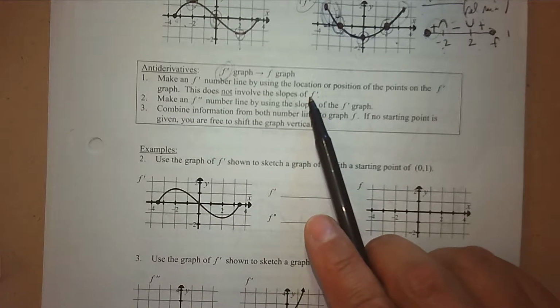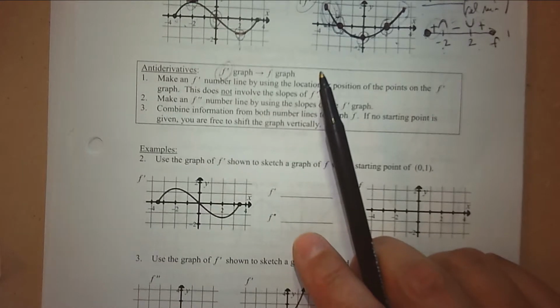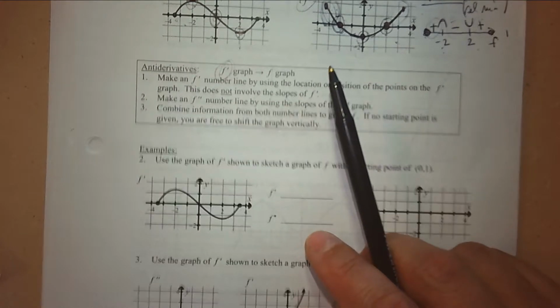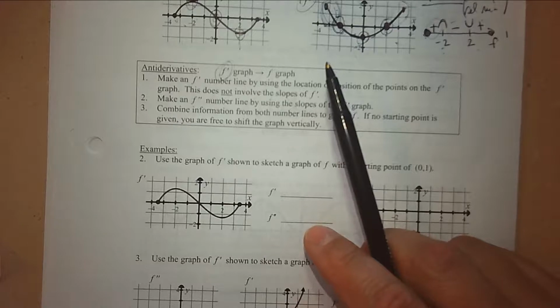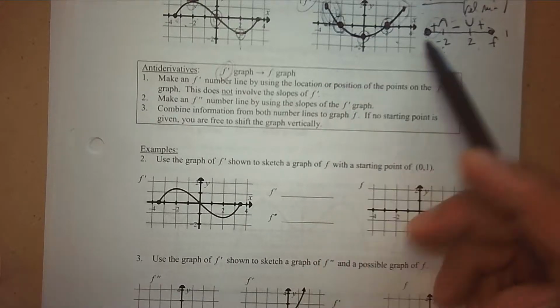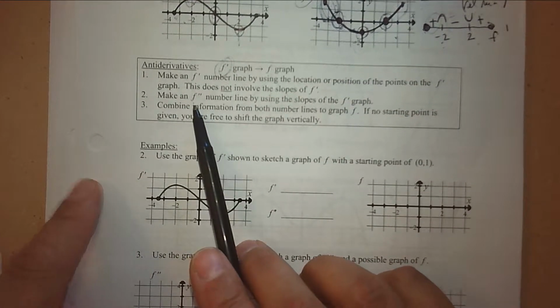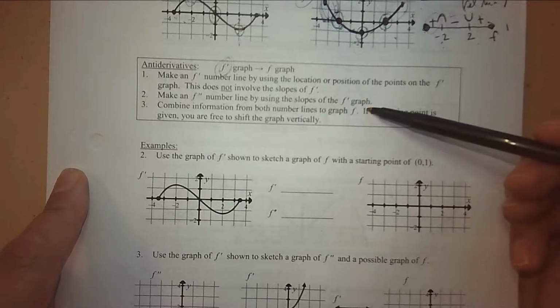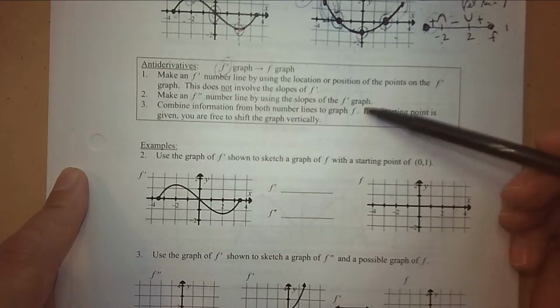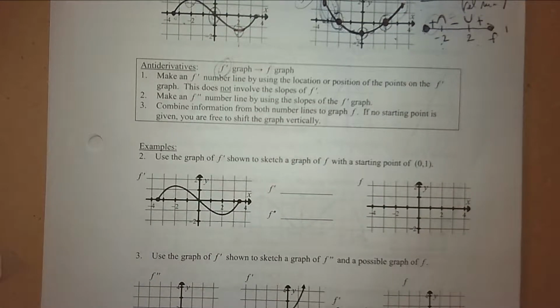Why is it telling you that? It's, is it above the x-axis or is it below? If you really want to know, the slopes of the derivative tell you concavity. You didn't want to know, right? So then make a second derivative number line, by using the slopes. And then when you look at that, that's going to tell you the concavity, and then you put it together.